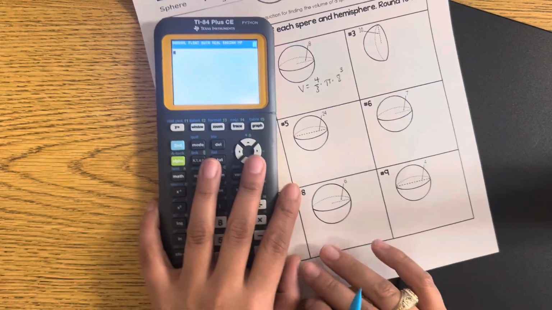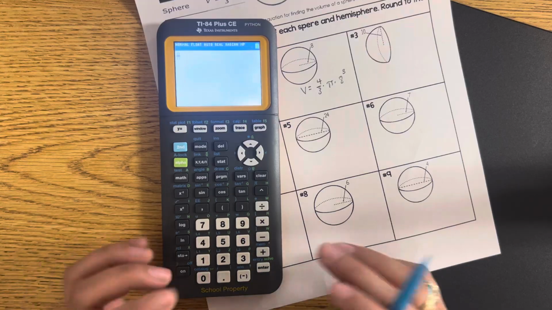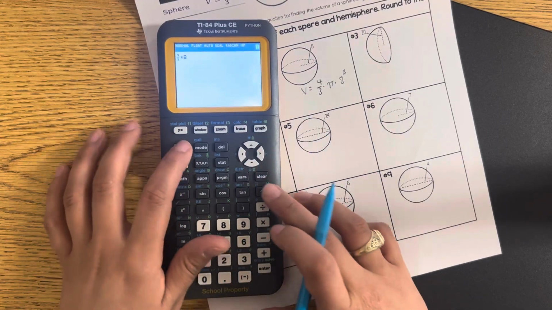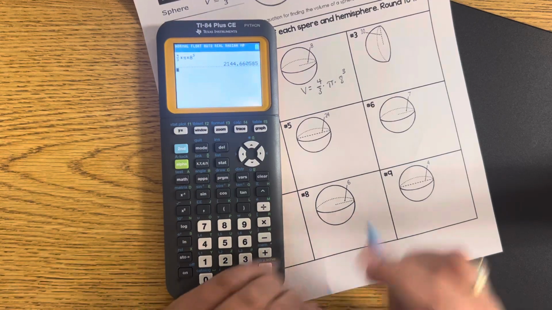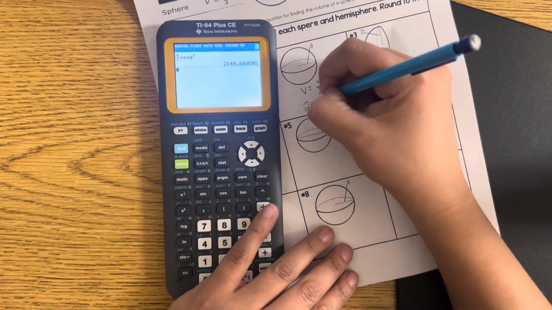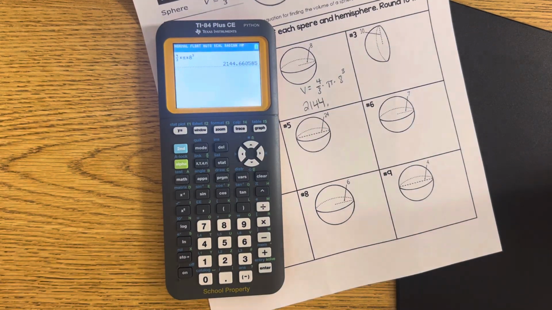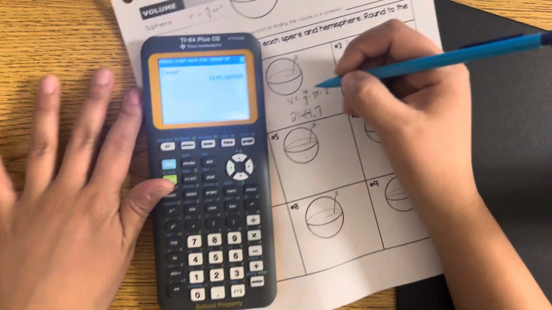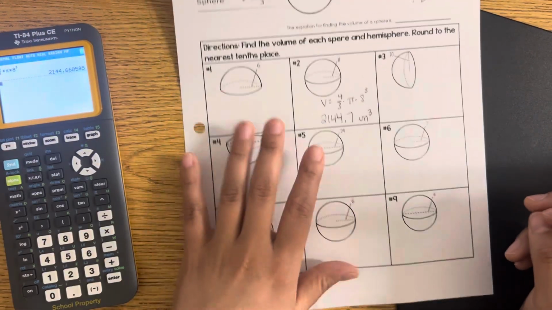Again, for the new calculators, the fraction is alpha and then the fraction key, but there you go: 4/3 times pi times 8, but when I do the caret, make sure you type in a 3. So the volume for this one is 2,144, and I think we're going 1 decimal place, so it would be 0.7, and they would be units cubed. So let's go back to number 1.